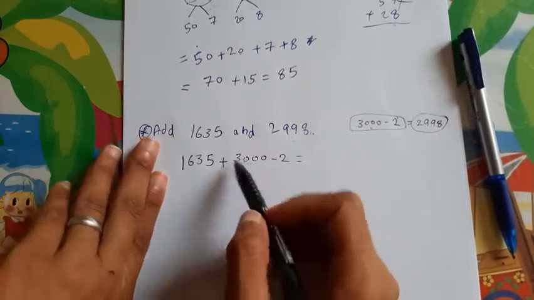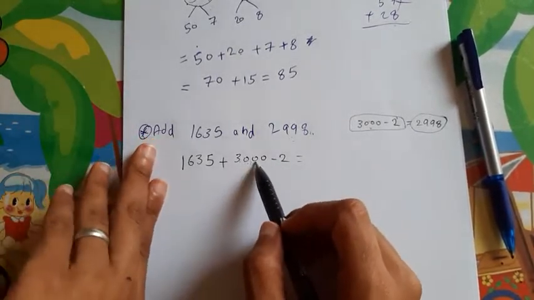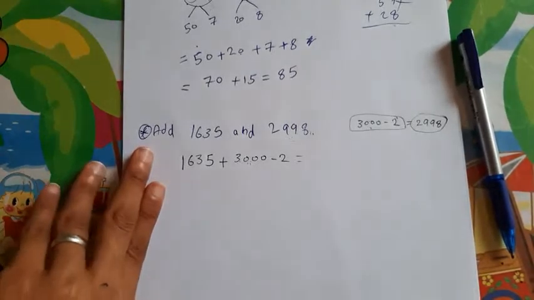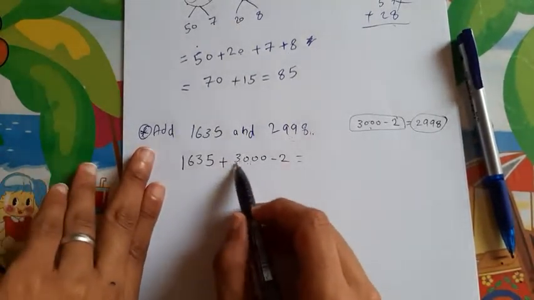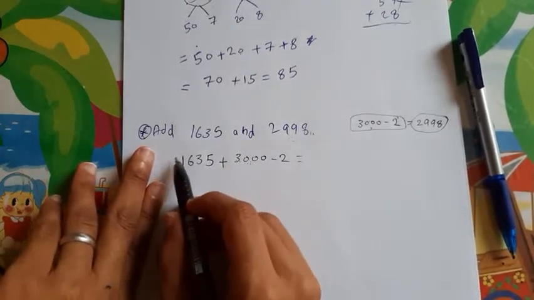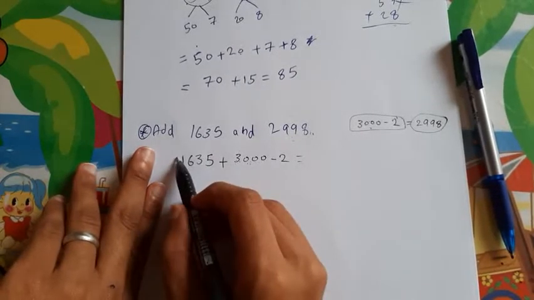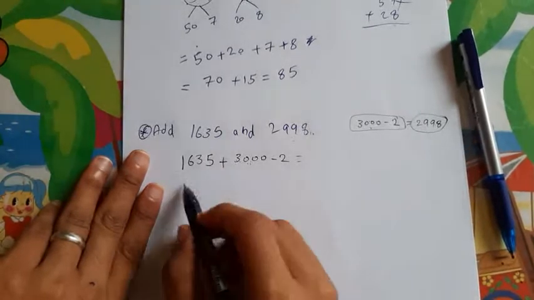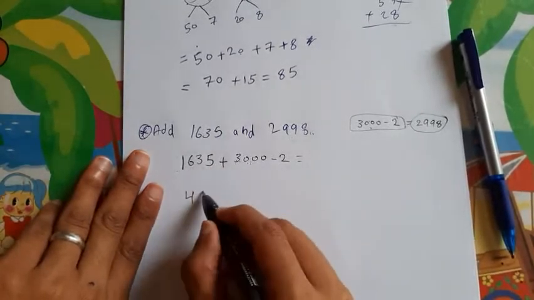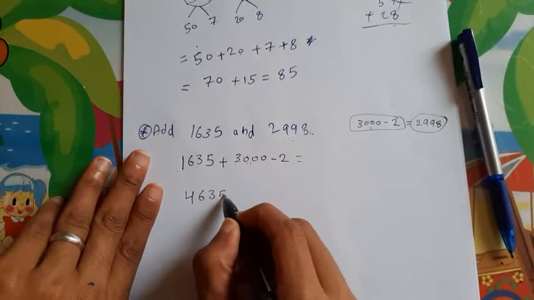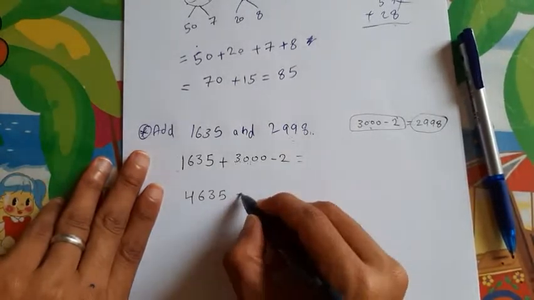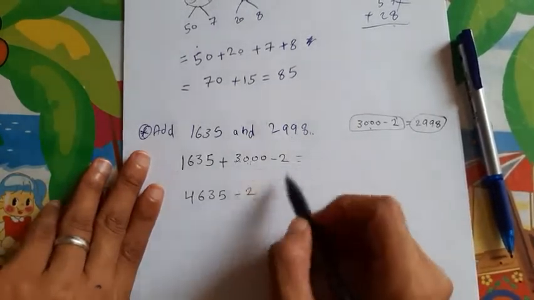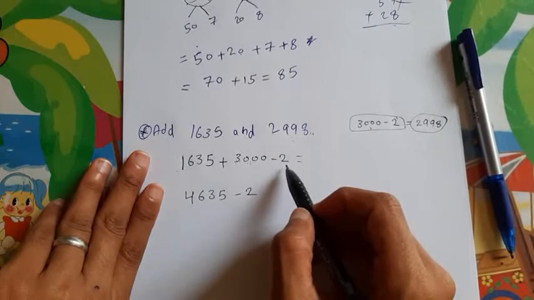I don't have any digits in the ones, tens or hundreds place. So I'm going to add the 3 with the 1, because 3 in thousands and 1 in thousands is going to be what? 4,000. 1 plus 3 is 4. And here the same number, 635, minus 2.